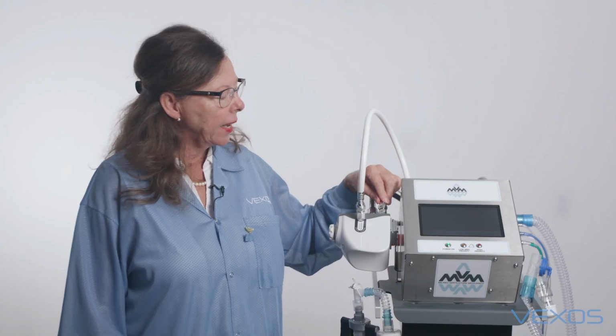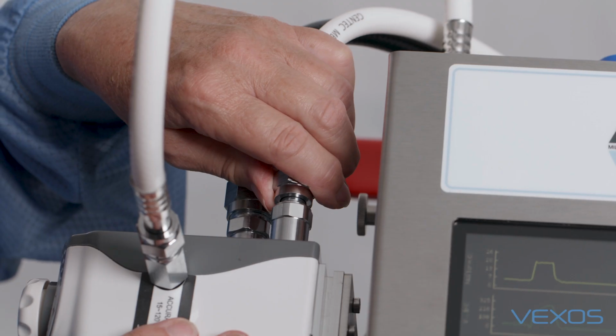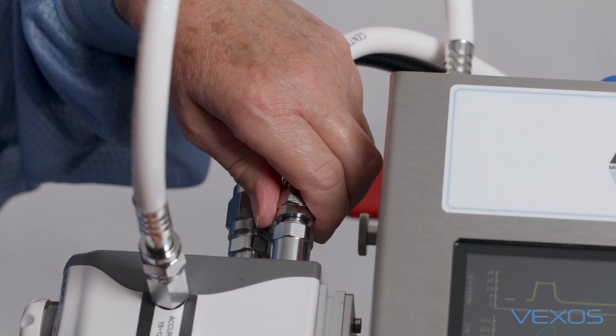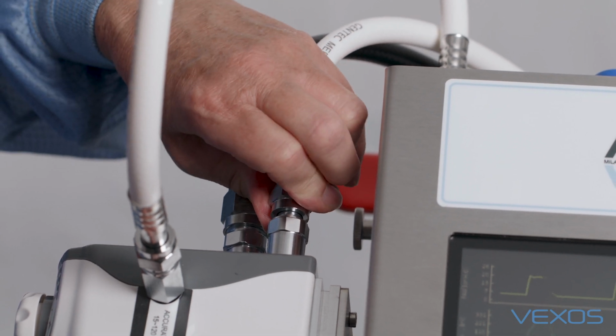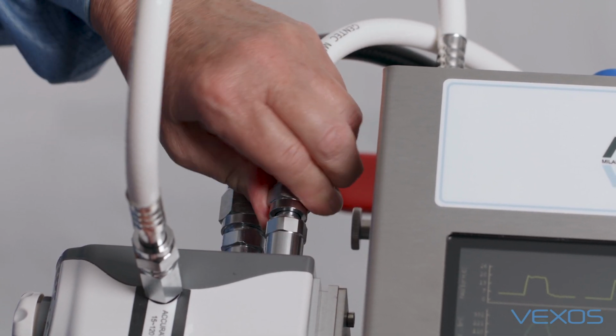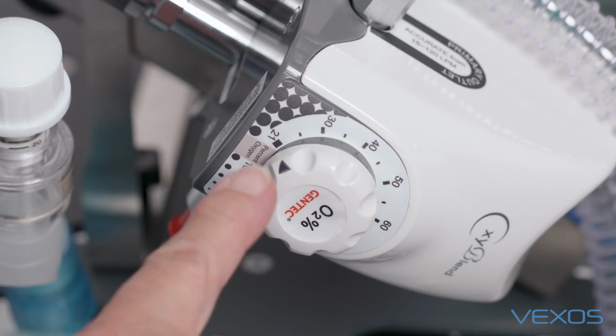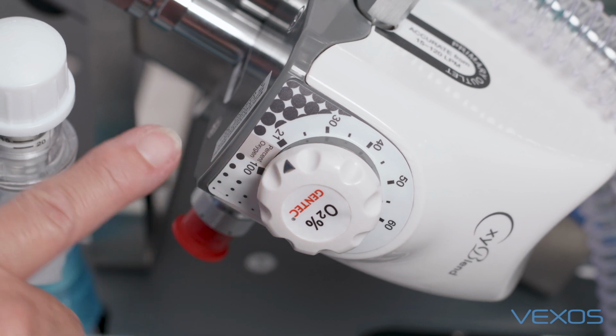This is the gas failure alarm, and simply disconnect the source. In this case, I've disconnected the air. Ensure that you're above 21%.